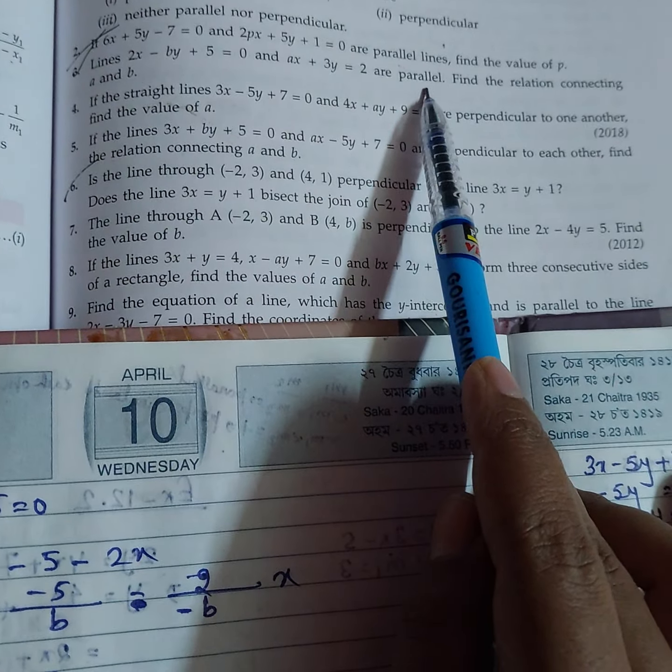So first do one thing: first find out the slopes of these 3 straight lines. So this one is 3x plus y is equal to 4, that implies y is equal to 4 minus 3x, therefore m1 is equal to minus 3. Then x minus ay plus 7 is equal to 0, that implies minus ay is equal to minus 7 minus x, that implies ay equal to 7 plus x, that implies y is equal to 7 by a plus x by a.